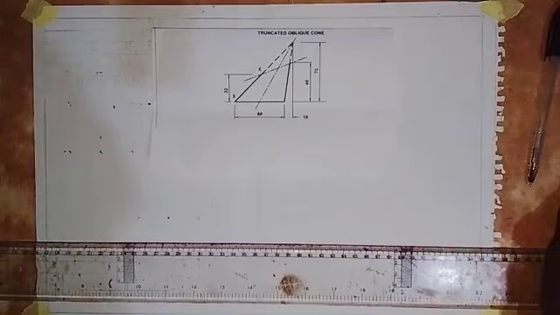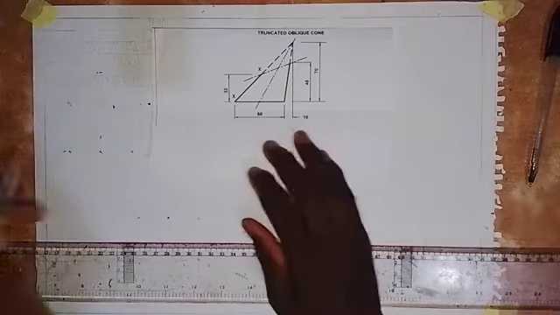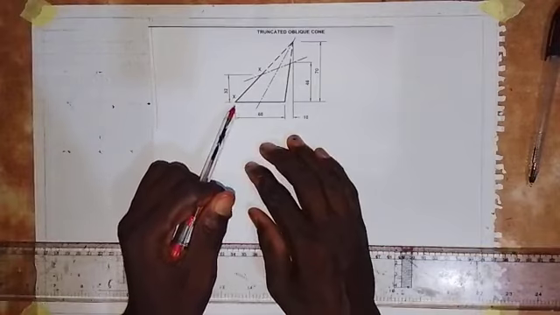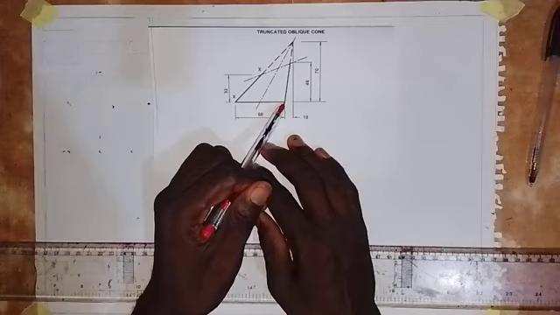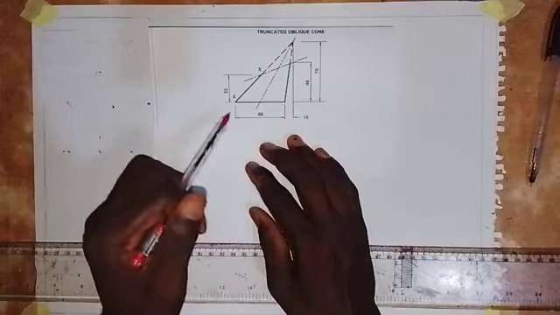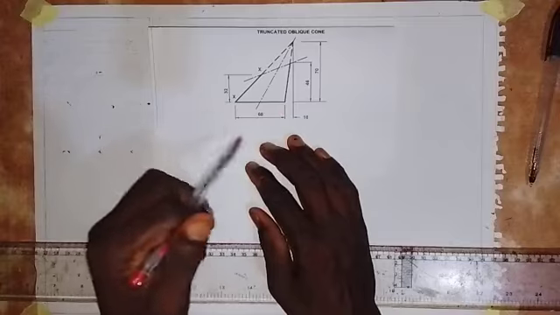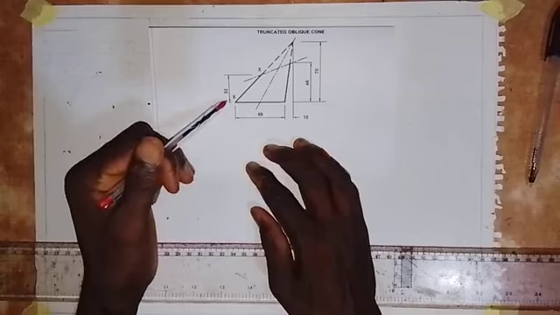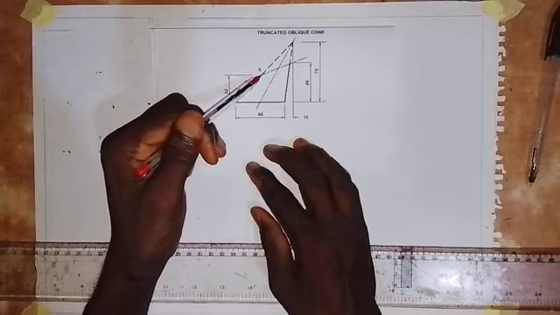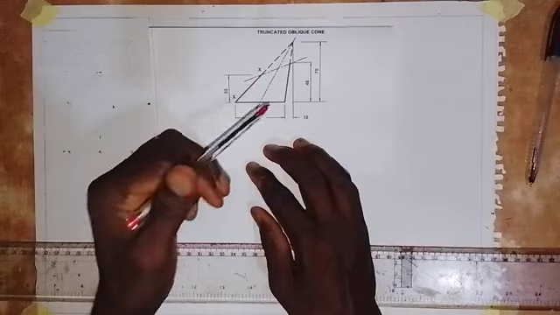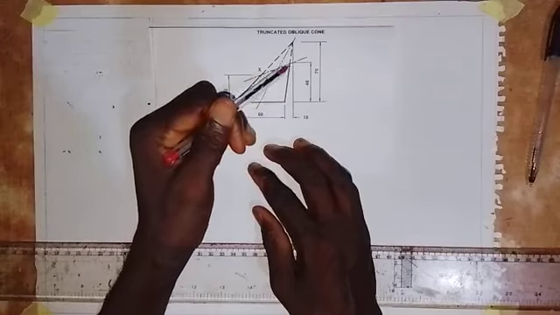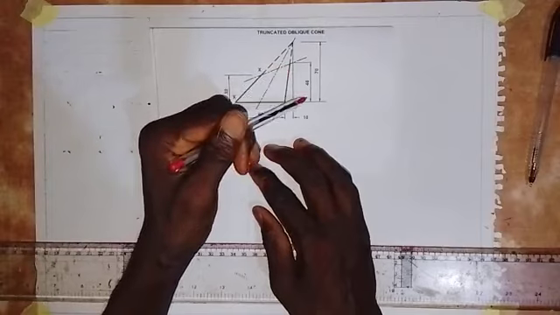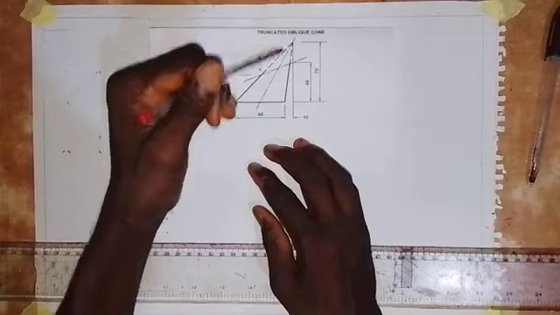Here we are going to be working on the surface development of this truncated oblique cone. All right, so for this oblique cone, the circular base has a diameter of 60 millimeters. The distance from here to the point where the cutting plane touches this side is 32 millimeters, and to the point where the cutting plane touches the other side is 46 millimeters. The total height is 70 millimeters.